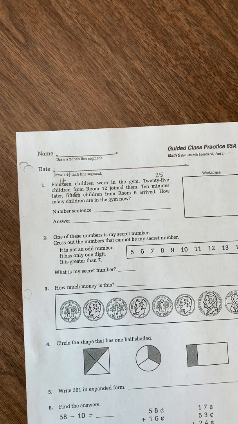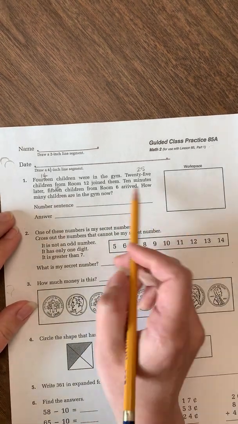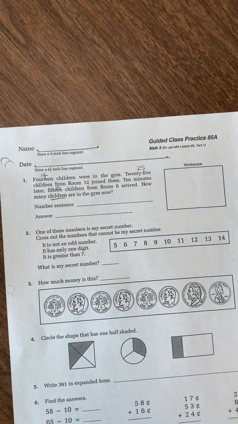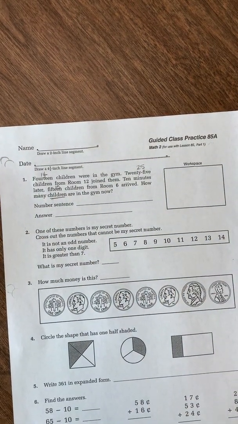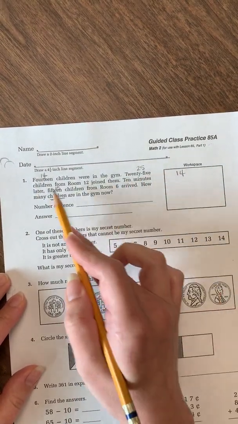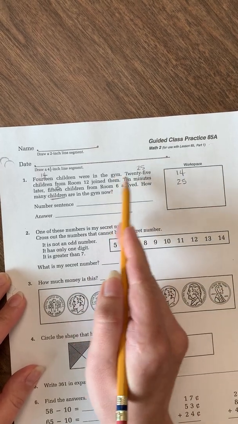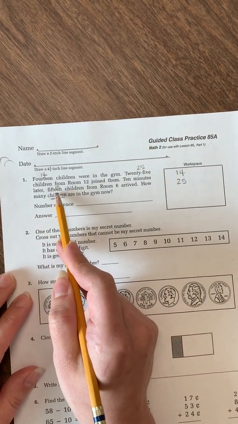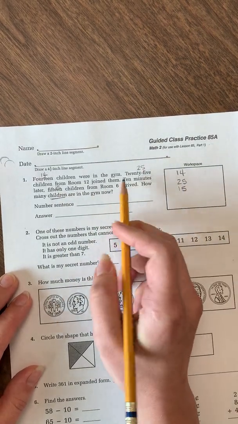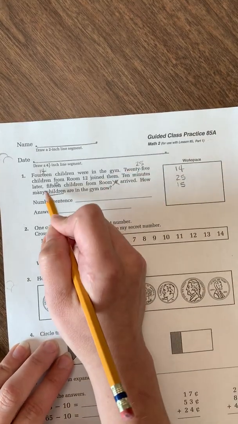Lots of numbers. They're trying to trick you in this problem. It wants to know how many children. We only need to count the number of kids. We have 14 children, 25 children. Let's see, 10 minutes, that's not a child. 15 children from room 6, that is a child count too. Some of these numbers are in there to trick us.